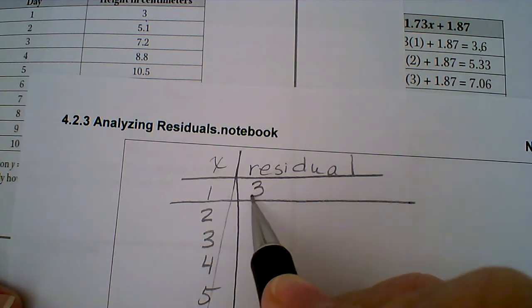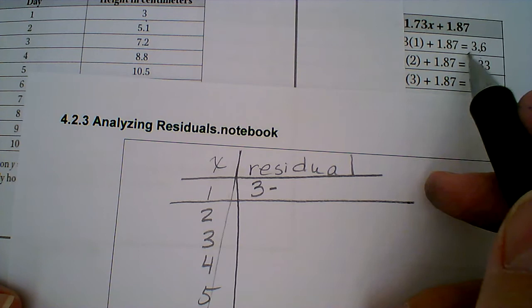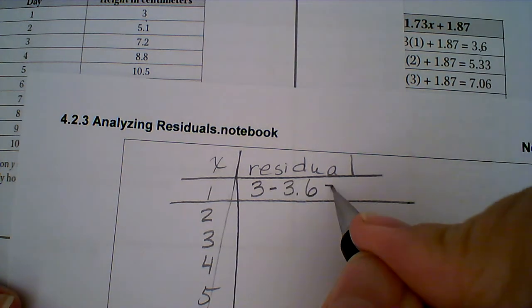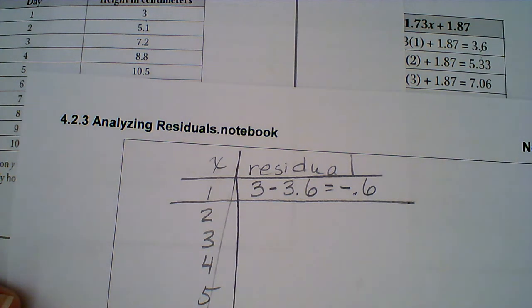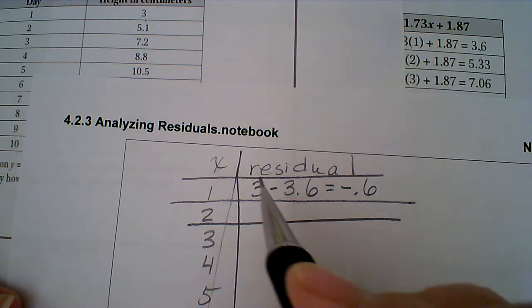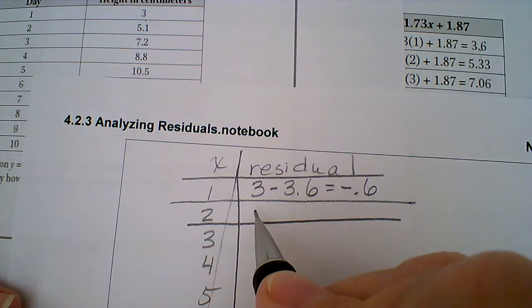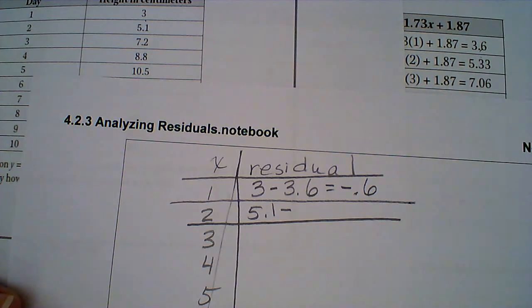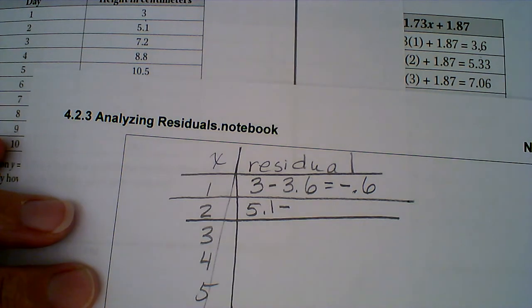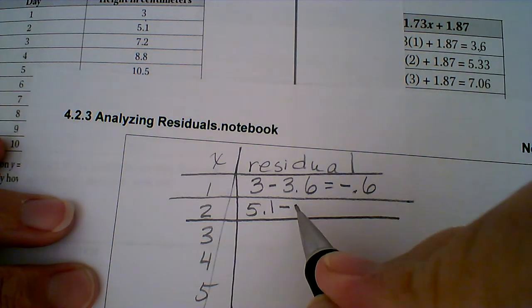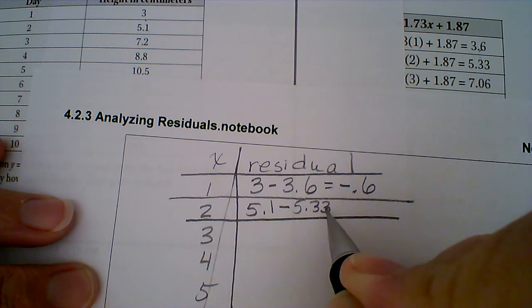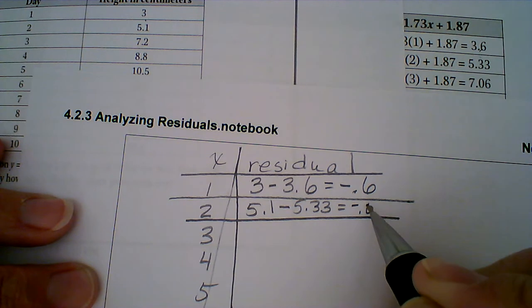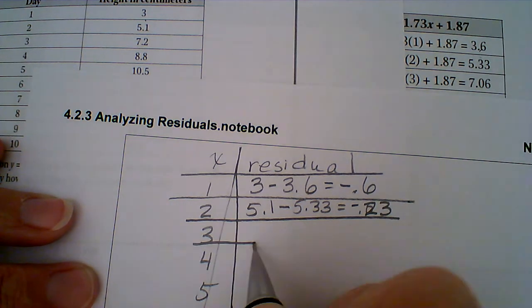So I take my original value, 3. I subtract the value I found using the equation, 3.6, and I get negative 0.6. For number 2, I take my original value, 5.1, and I subtract the value that I found when I used the equation, 5.33, and that equals negative 0.23.